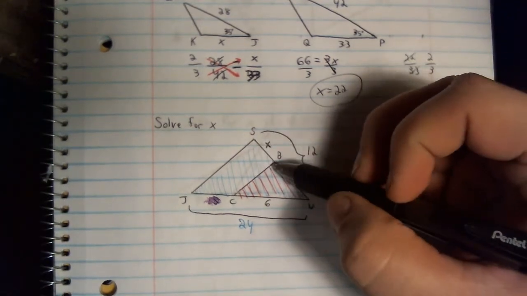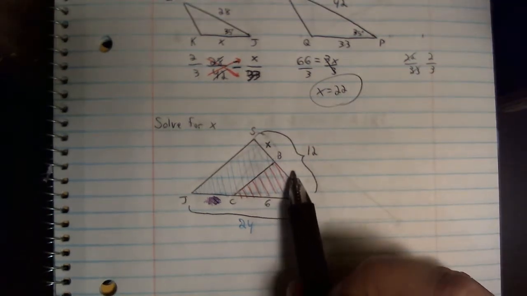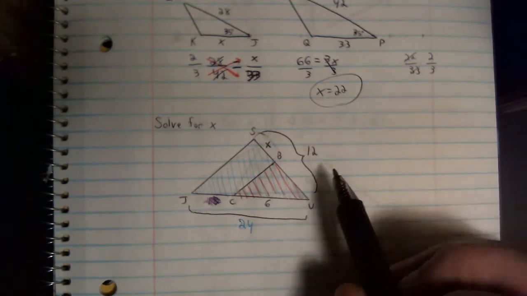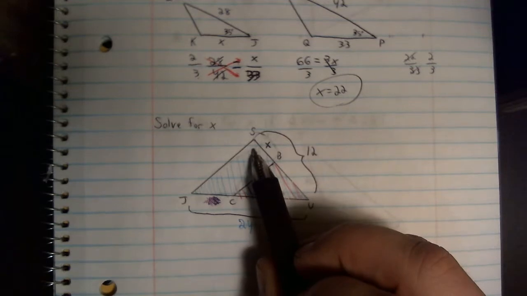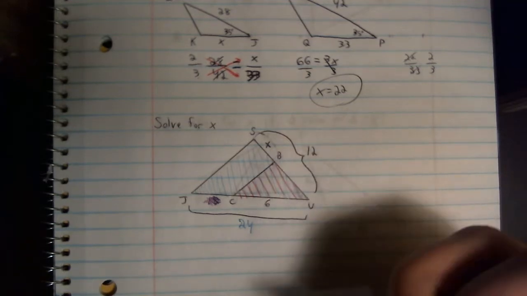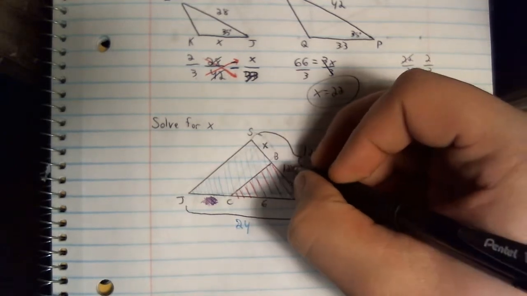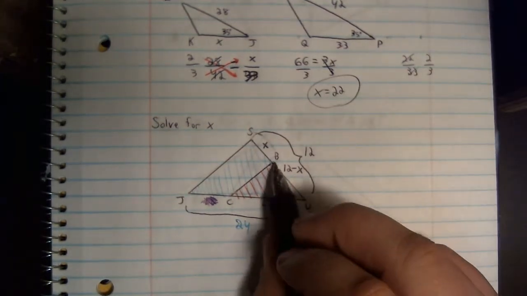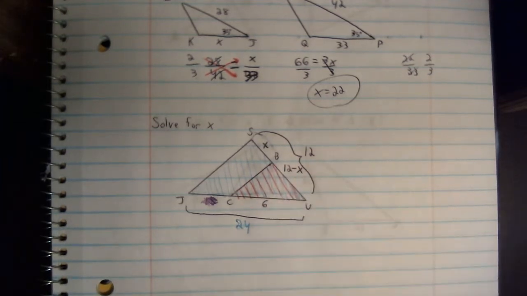But as far as this side, well, they give me the entire length of the blue triangle as 12, and then they give me this piece as x. But I need this red triangle information. Well, that's easy enough to do. If the entire length is 12, and I don't want x, I would subtract that away. So I would be taking the length of 12 and subtracting x to get this missing piece. So BU, the red triangle piece that we want, is 12 minus x.